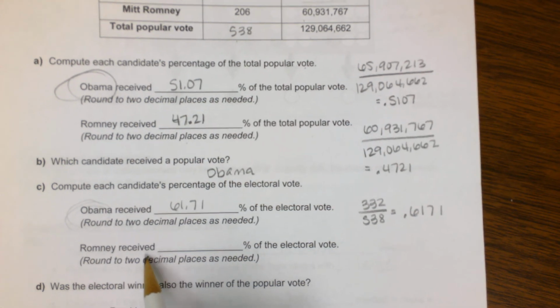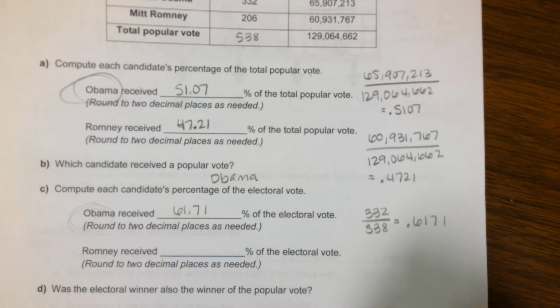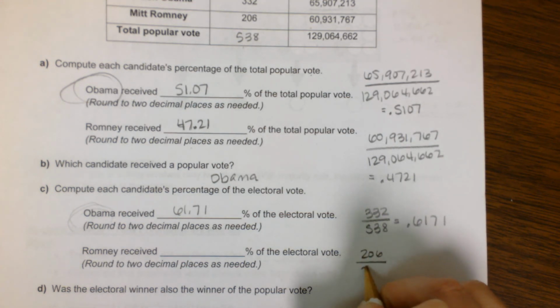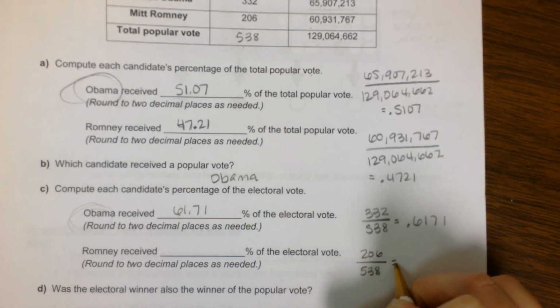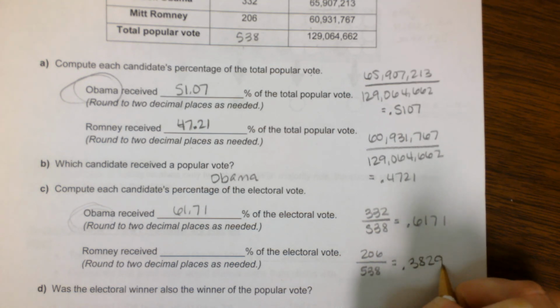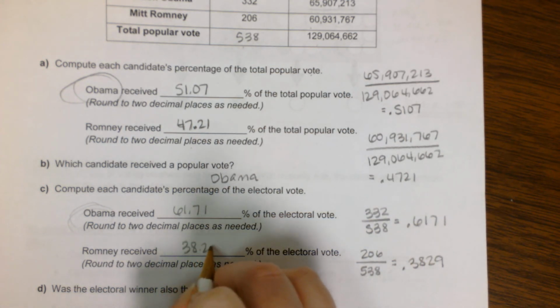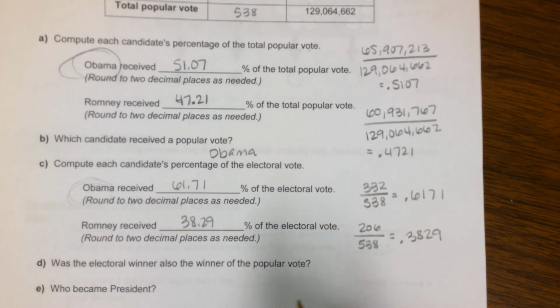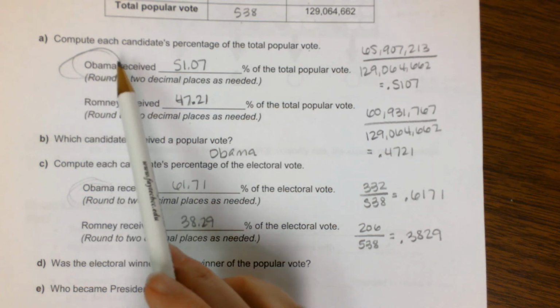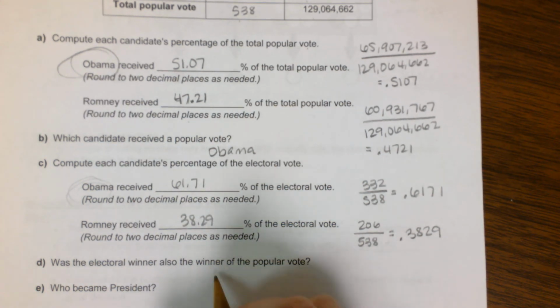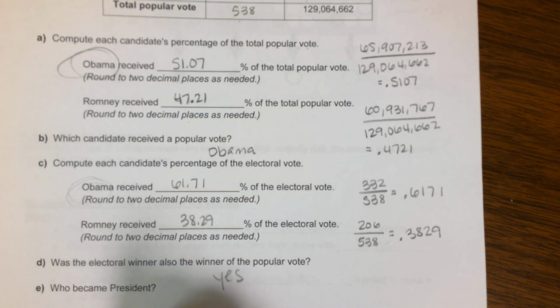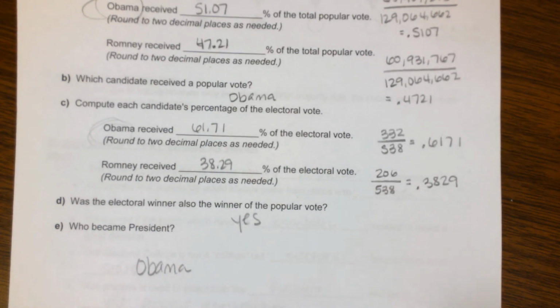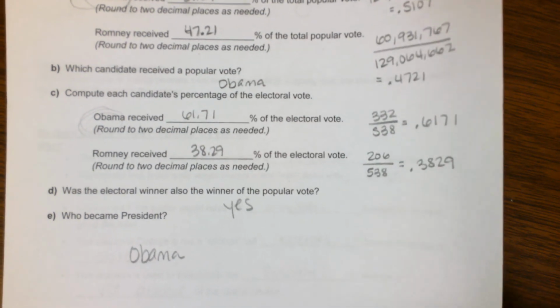But for kicks and giggles, let's do Romney again. So Romney is 206 out of 538. We get 0.3829. So it's 38.29% of the electoral vote. So in this case, Obama won both the popular and the electoral vote. So this answer is yes. So clearly Obama became the president. And that was it for the section.